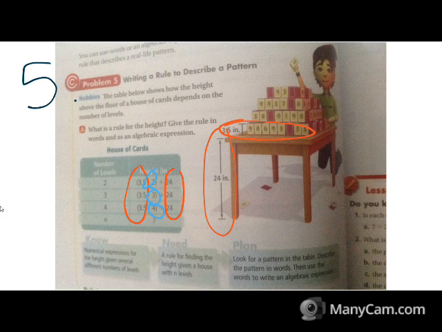So what do you see that is changing? The number of levels is changing. So how do we think of the rule for the height for n number of levels? Well, if this 2 goes into here, and this 3 goes into right here, and the 4 goes here, we can assume that because of the pattern, for n levels, it's going to be 3.5n plus 24.